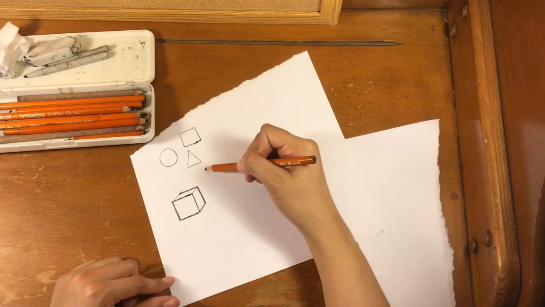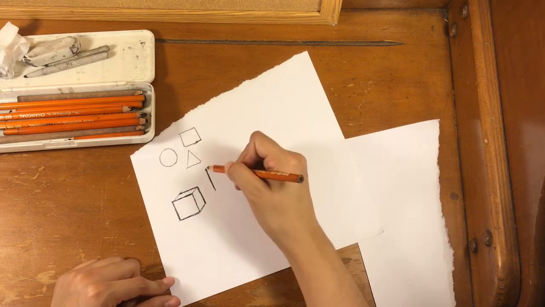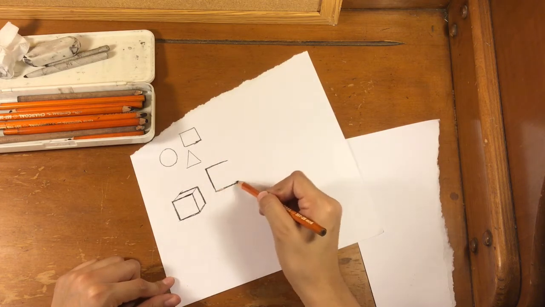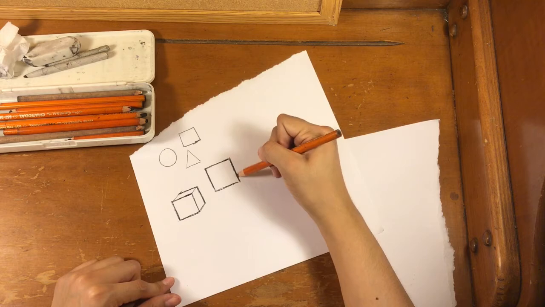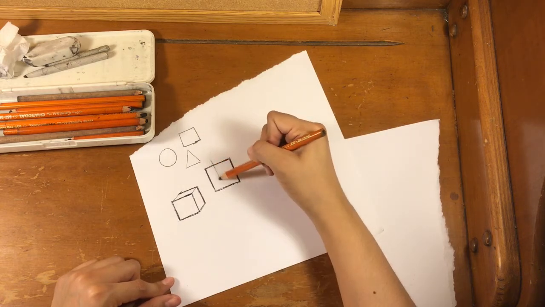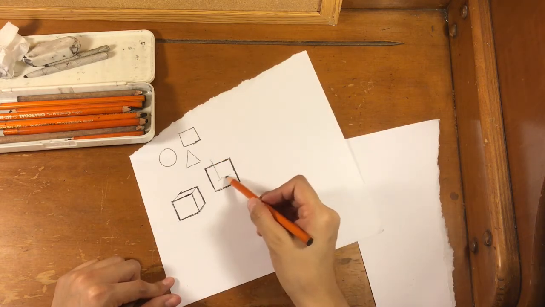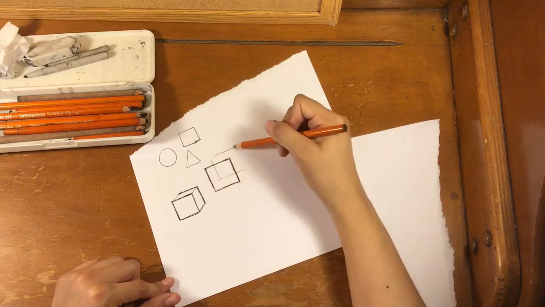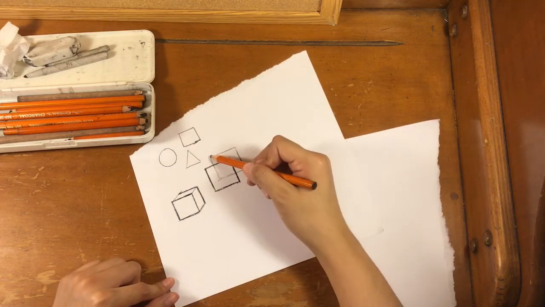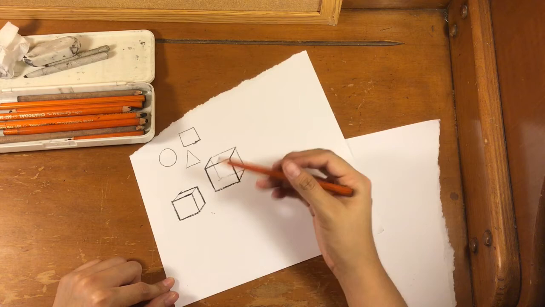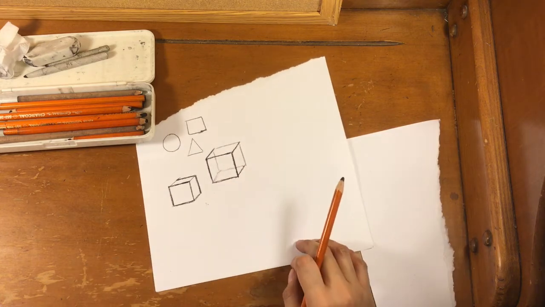But so you can see how a cube works, I will draw two squares, one on top of the other so they overlap, and then connect each angle with diagonal lines.